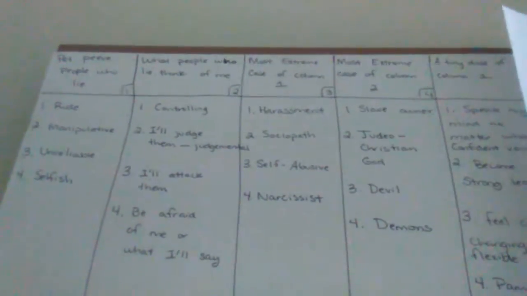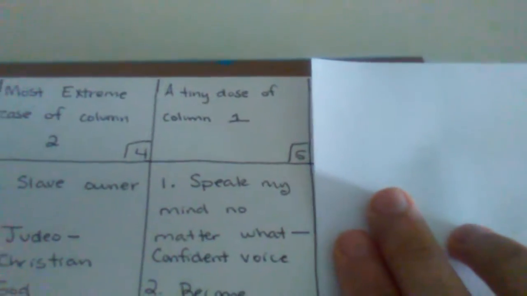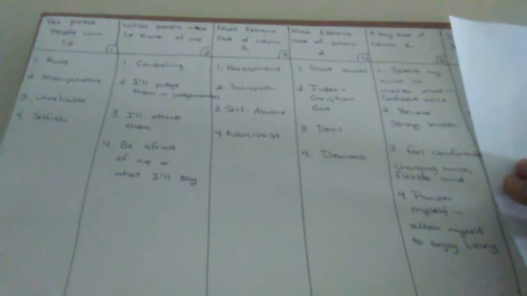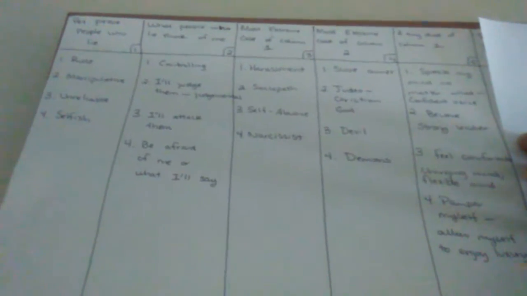Then the fifth one is a tiny dose of column 1. So this one is probably the trickiest one. So take your time with it, and you don't have to rush this. You don't have to do this fast. It took me a while to make this for this video, so don't feel like there's a time limit. Take your time with this.